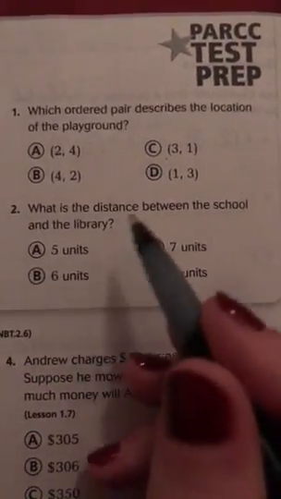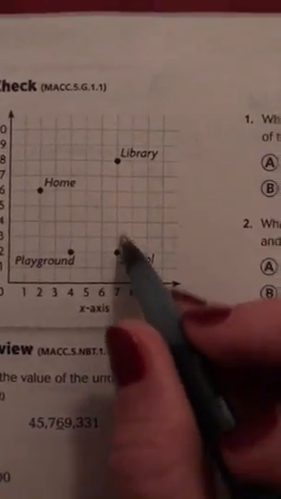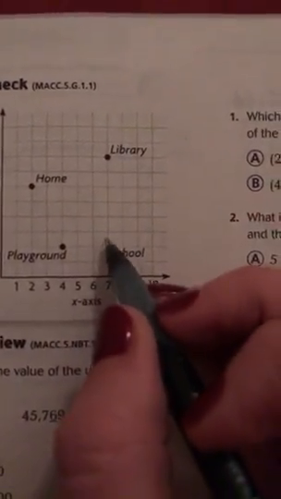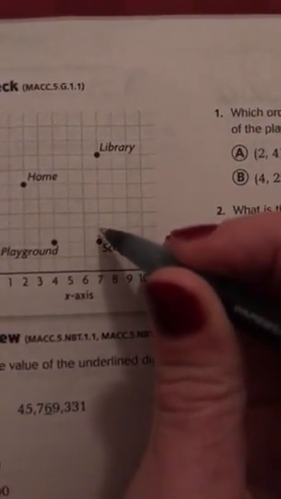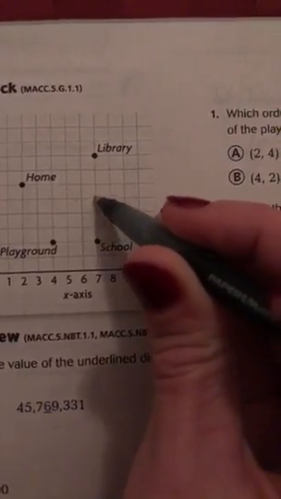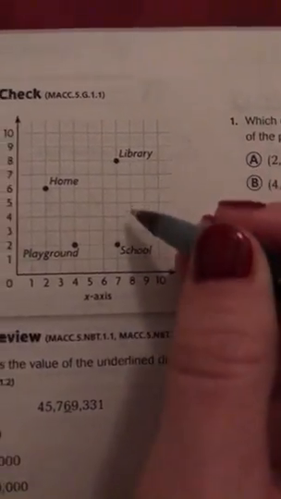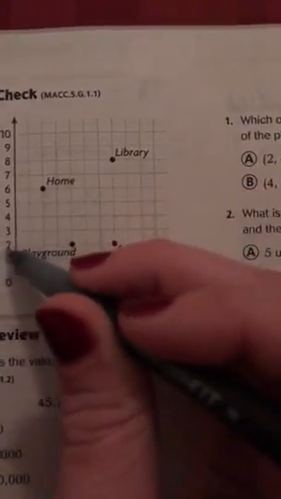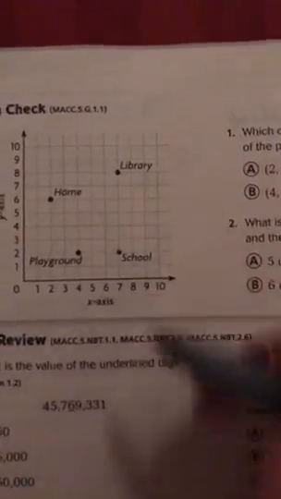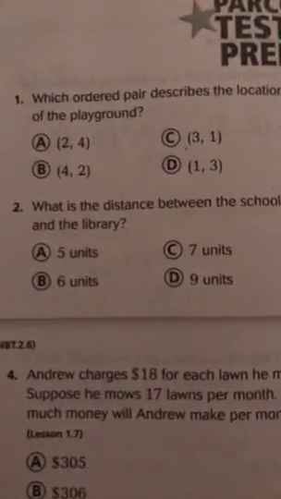Look at number 2. What is the distance between the school and the library? So here's the school and here's the library. I need to find the distance between them. Again, you can treat this like a number line and count your intervals. 1, 2, 3, 4, 5, 6. Or you can take the distance on the y-axis of 8 and subtract 2. And again, you get the same answer as 6 units.